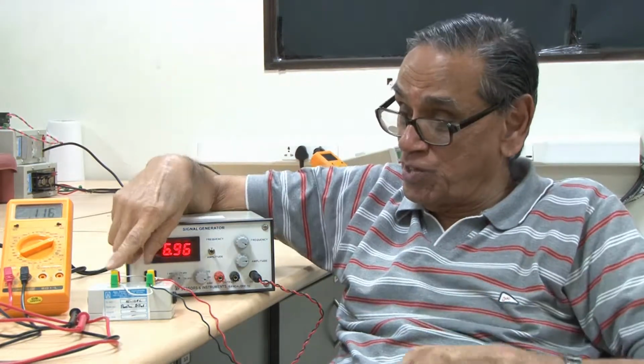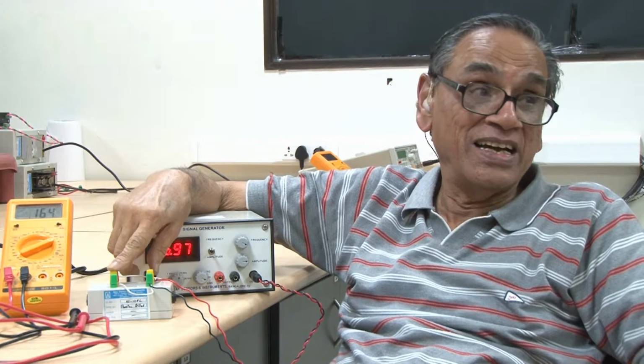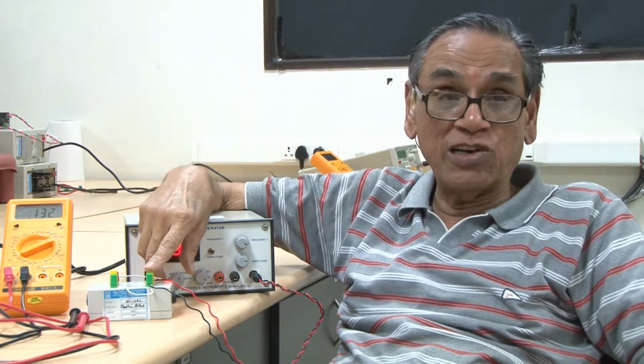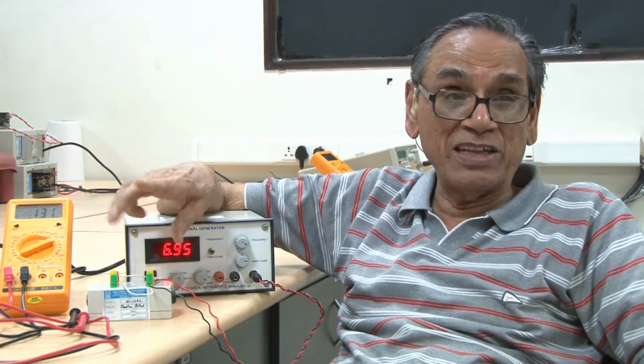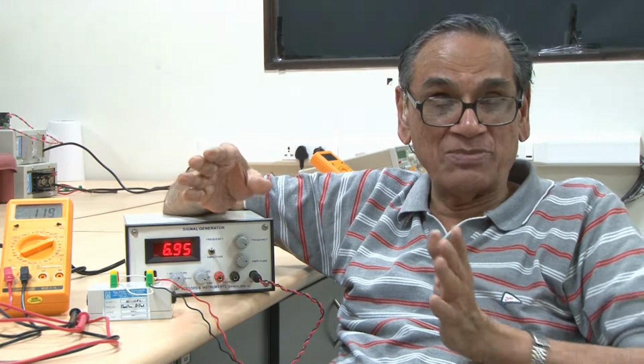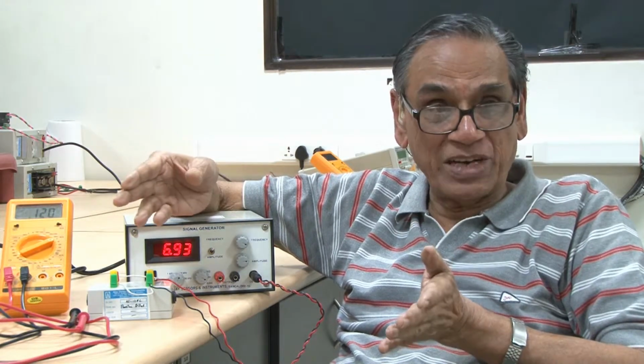Frequencies below 1 kHz will be obstructed by the high pass filter. Frequencies above 5 kHz will be obstructed by the low pass filter. So you find transmission is a maximum over a band of frequencies.